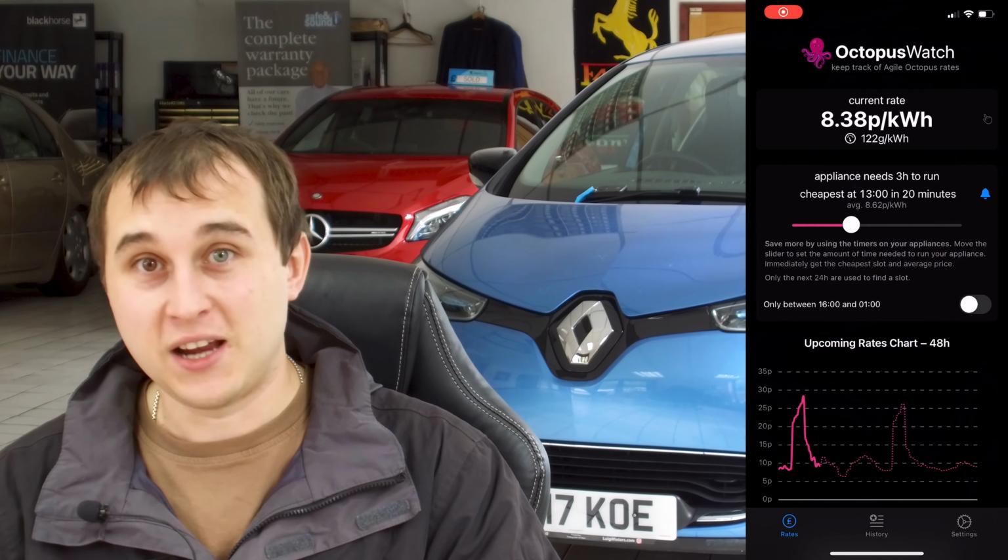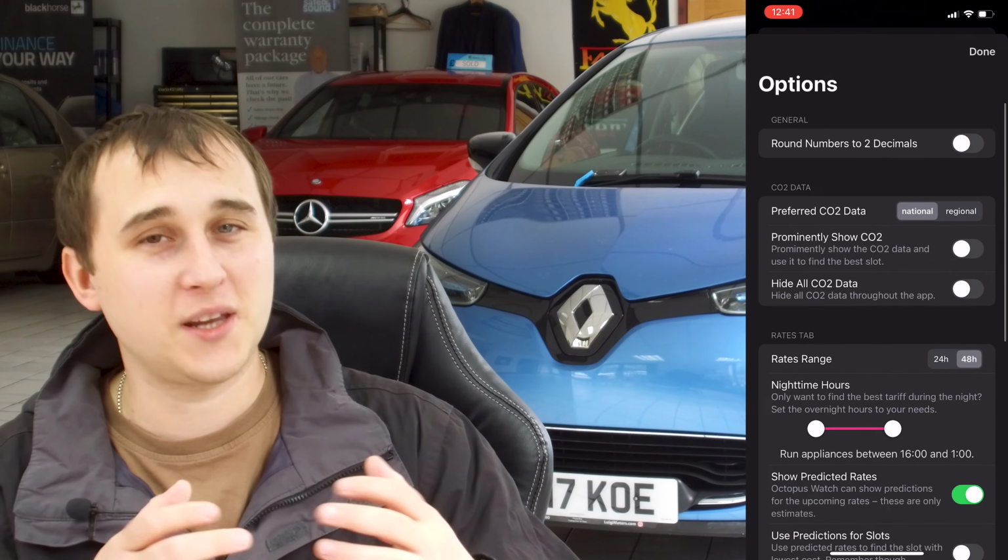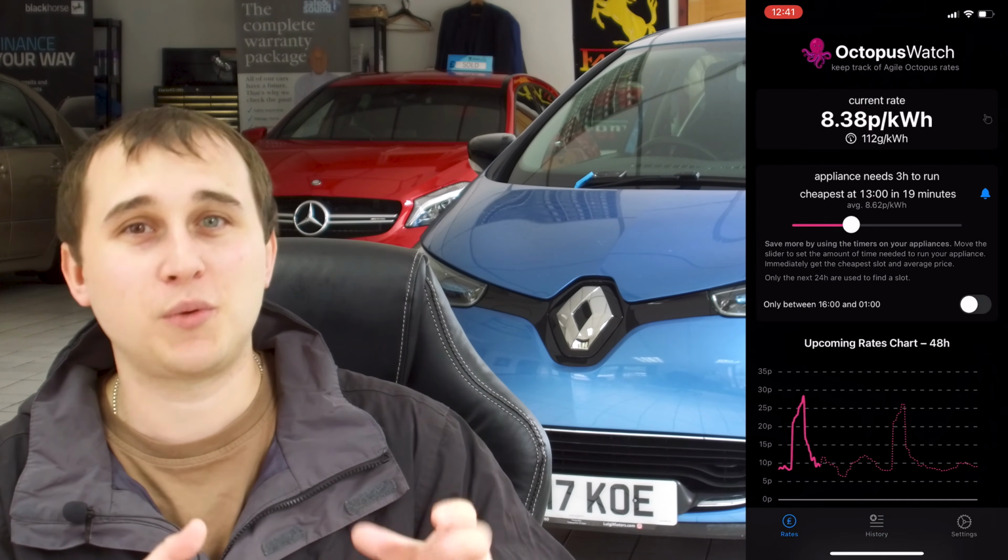Now the next app sounds very much like the first app, which is Octopus Watch. There's Octopus Watchdog, which is the first one I just mentioned, and this one is Octopus Watch, which has a couple of layers to it. They have a standard service: you download the app, you pay for the app, and you get some standard statistics out of it. One of those is the prices that Octopus released, just like Octopus Watchdog does. It also gives you the ability to select how long you want to leave an appliance on.